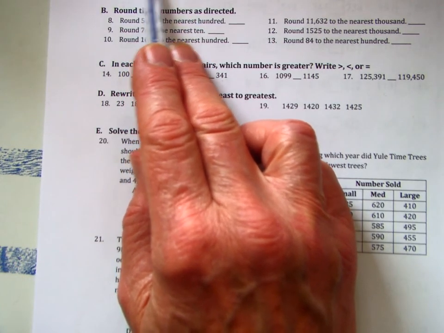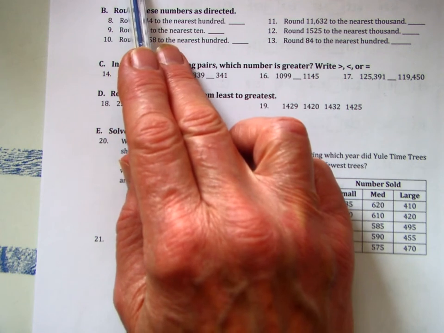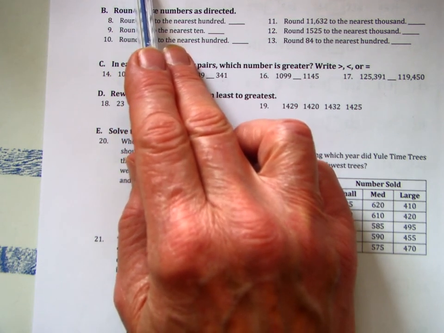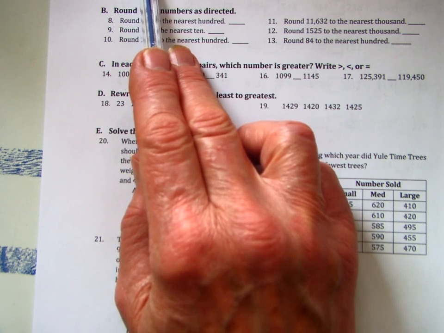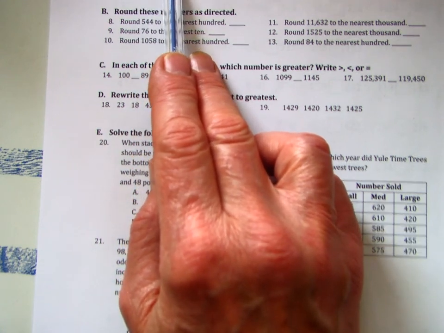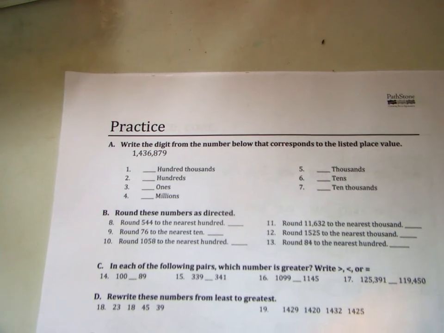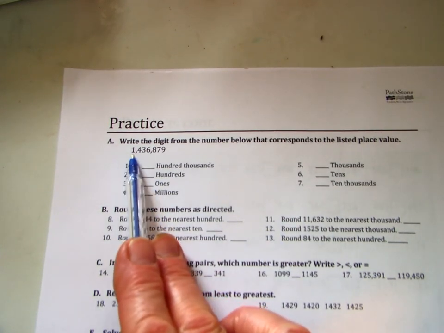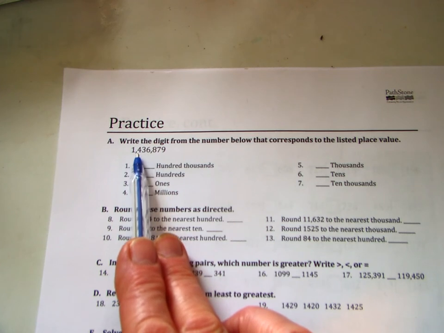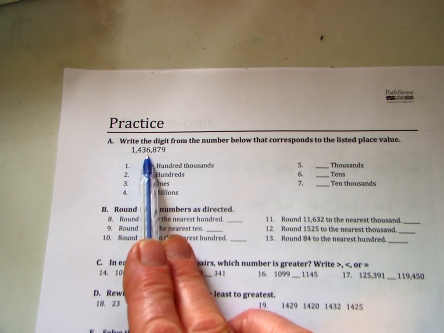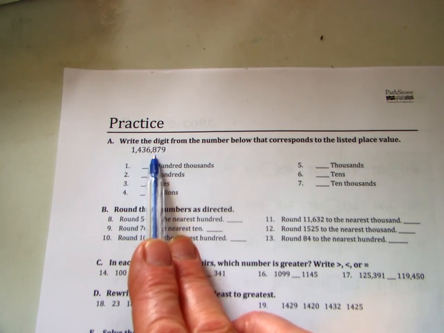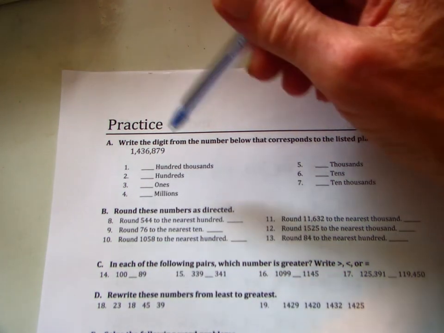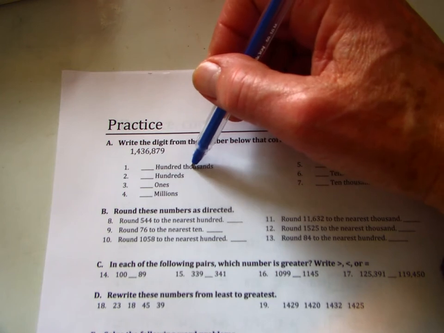Well, these are the thousands. These then are the millions. You have 1 million. You have 436,000. You have 879. Oh man, you don't even see what I'm showing. Again, you have 1 million. There's only 1 million on that side. Then the next three, you have 436,000 and 879. Okay, so we want, what number is in the hundred thousands place?